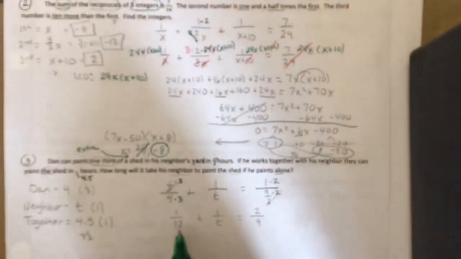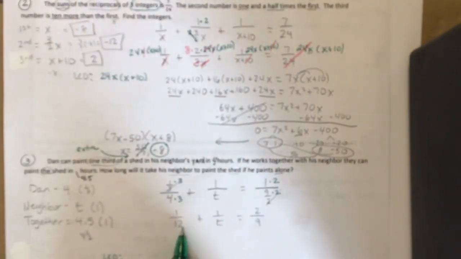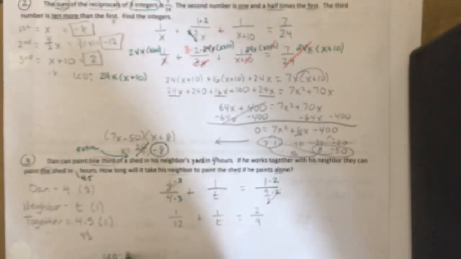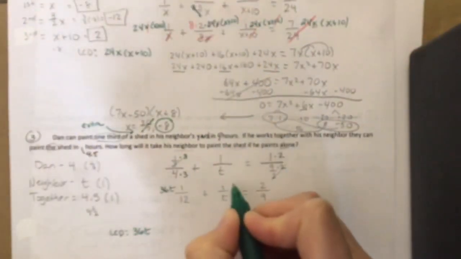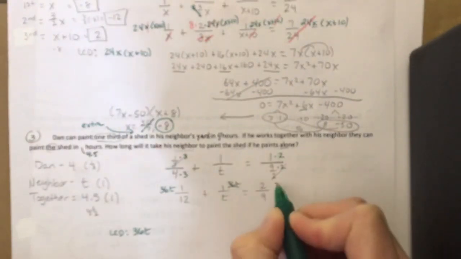All right. Now, what's the LCD? What's the LCD of 12, T, and 9? I don't think we have to go super high and multiply 12 times 9. I think we just need to go up to 36. And we need T. All right, so my LCD is 36T, 36T, and 36T.